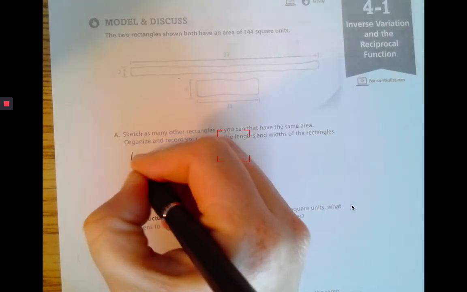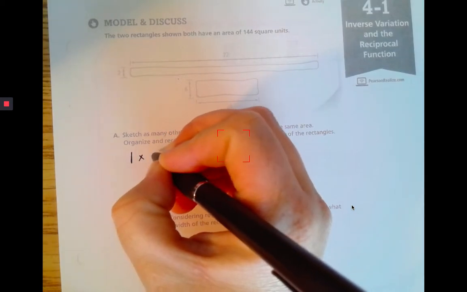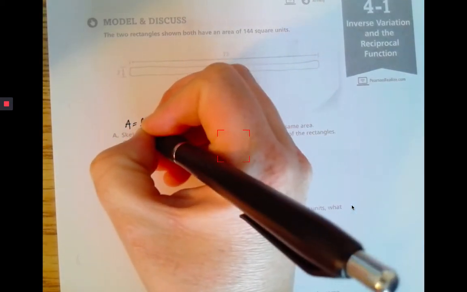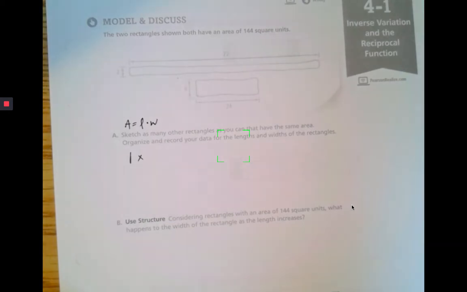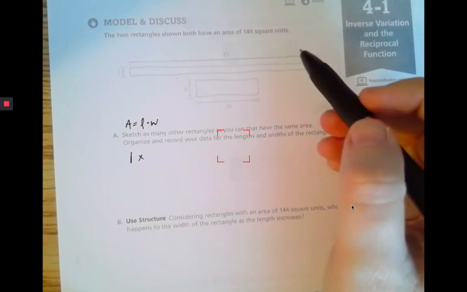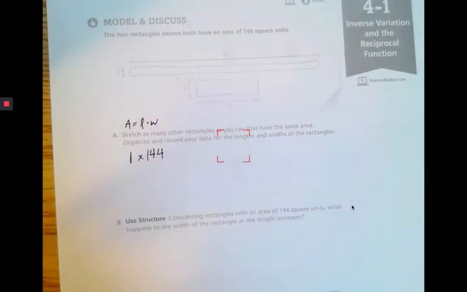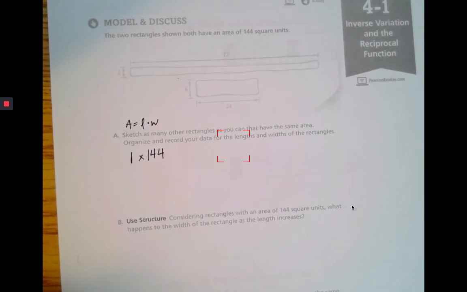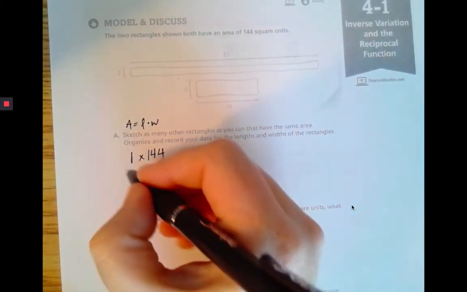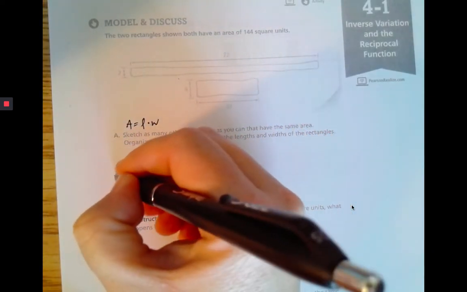If we had a length of 1, what would my width need to be for it to be 144 square units? Because remember, area equals length times width, correct? So if my length was 1, what would my width need to be for it to be 144 square units? 144. Alright, we were already given 2 and 72, right? Y'all see that up here? That was given to us.